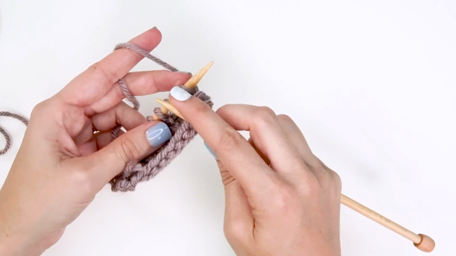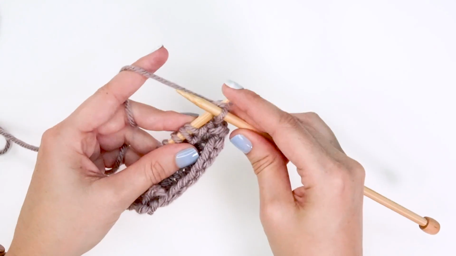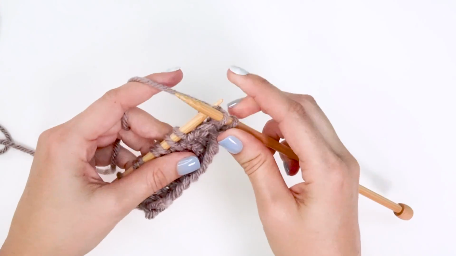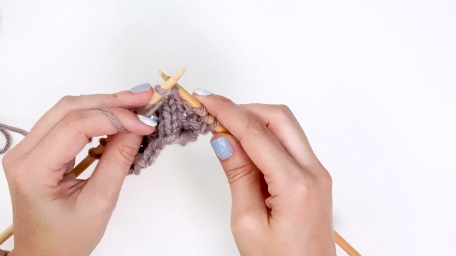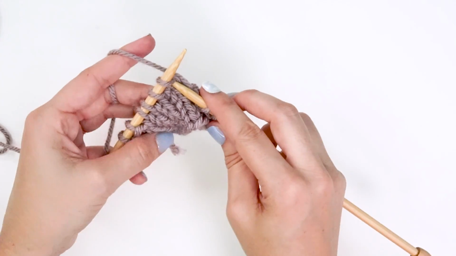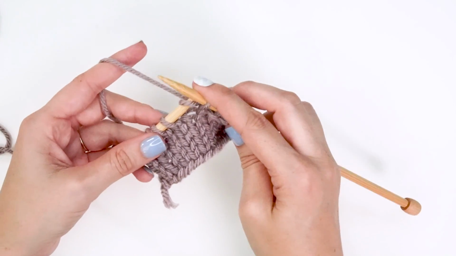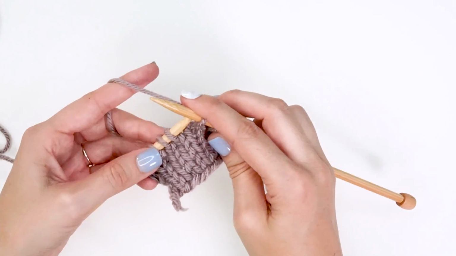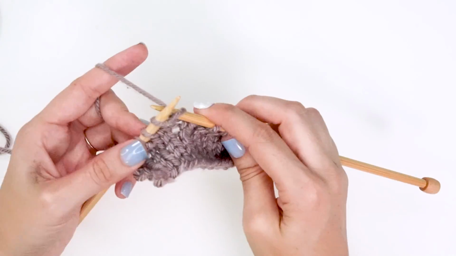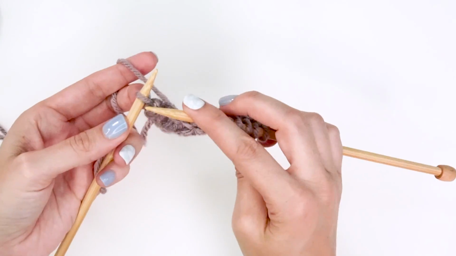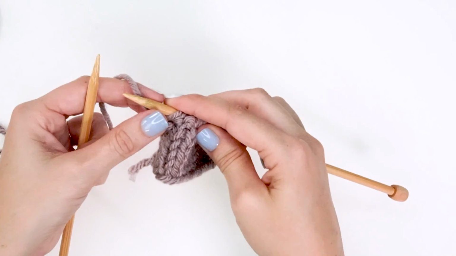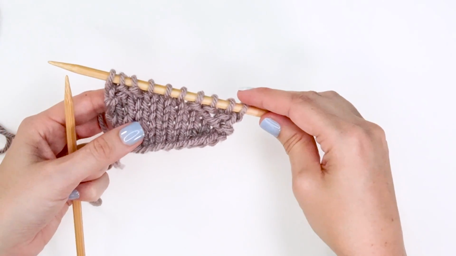For row 3, we will start with knitting 2, and then we will purl 2, then we will knit 3, and then we will purl 2 and knit 1, and that is row 3.